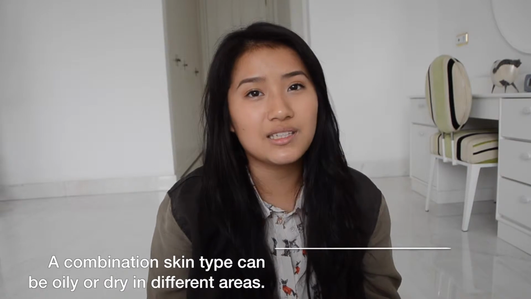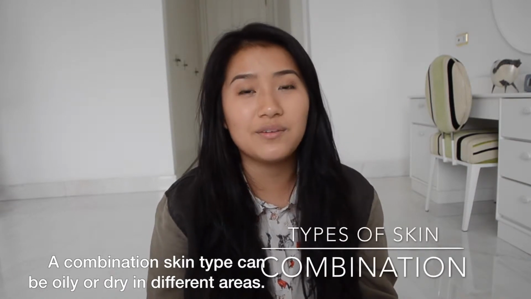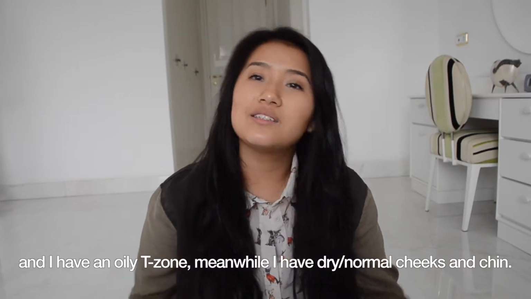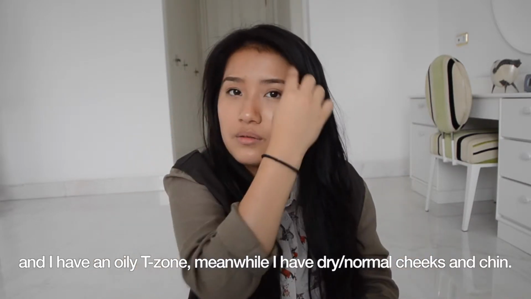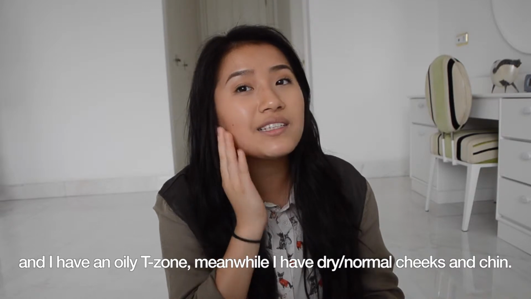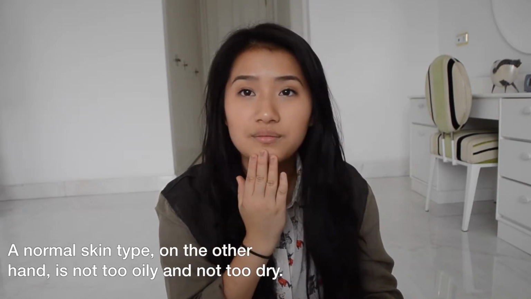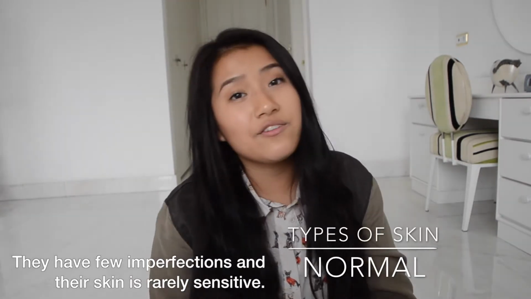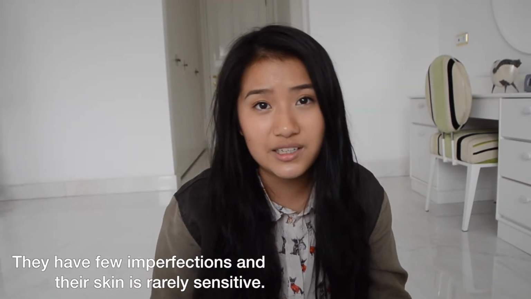A combination skin type can be oily or dry in different areas. For example, I'm a combination skin type, and I have an oily T-zone. Meanwhile, I have dry or normal cheeks and chin. A normal skin type, on the other hand, is not too oily and not too dry. They have few imperfections and their skin is rarely sensitive.